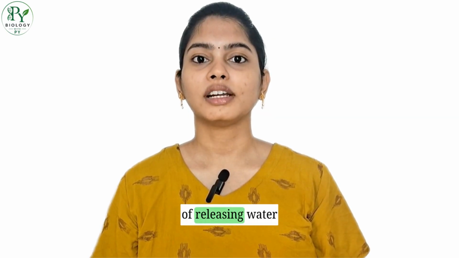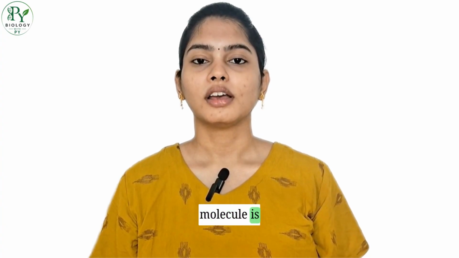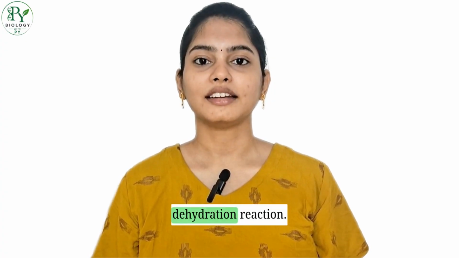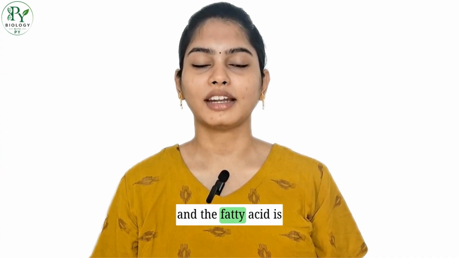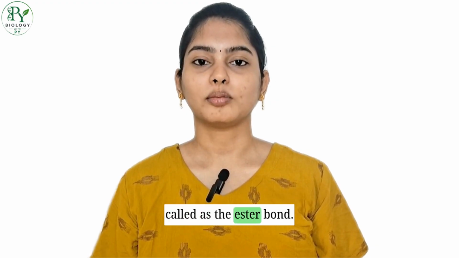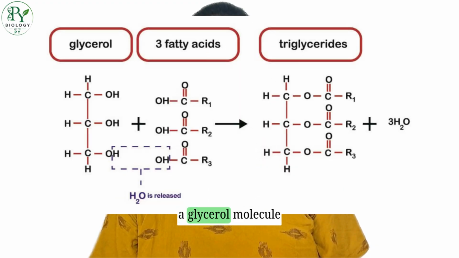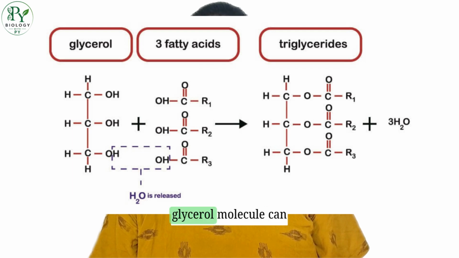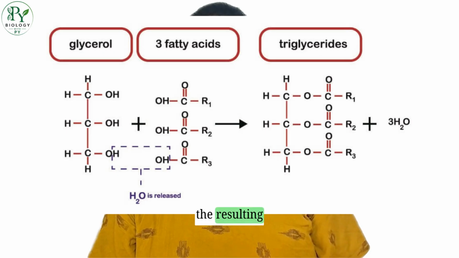This process of releasing a water molecule is also called a condensation reaction or dehydration reaction. And finally, the bond formed between glycerol and the fatty acid is called the ester bond. Remember, a glycerol molecule has three hydroxyl groups, which means it can react with three fatty acids. Hence, the resulting product is called a triglyceride or triacylglycerol.